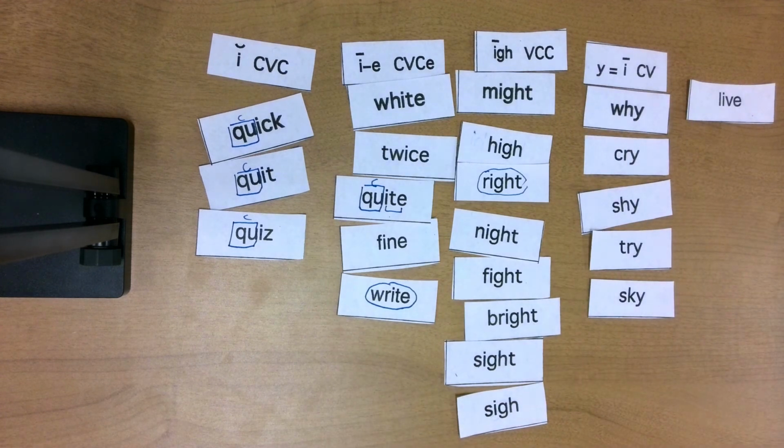All right, friends, go ahead and sort your words and mark them up in the same way that I did. Go ahead and write your words in your notebook. Thanks for thinking with me.